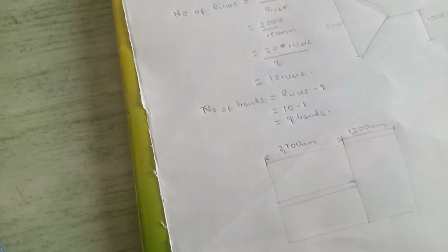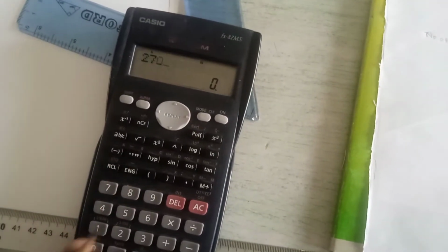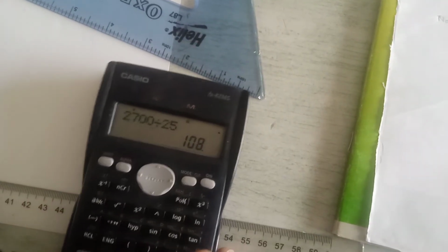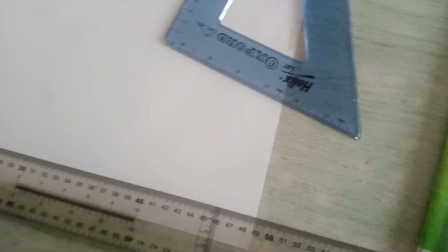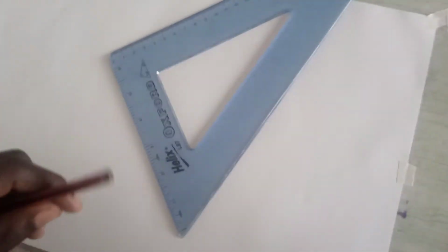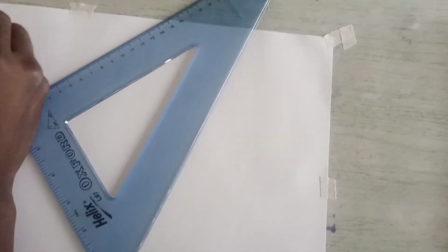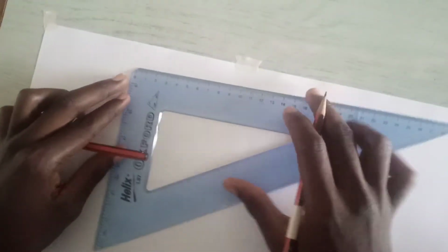So we shall calculate. We have this length from here to here to be 2700 millimeters on the ground, but we want to represent it on the paper. So we shall divide 2700 by 25, which is going to give us 108 millimeters. The 108 millimeters is what we are going to mark on our paper from this point.